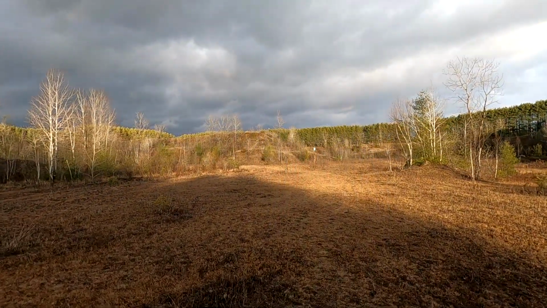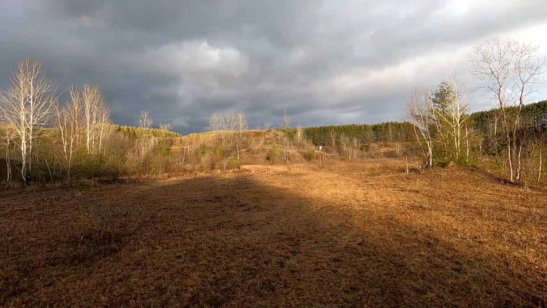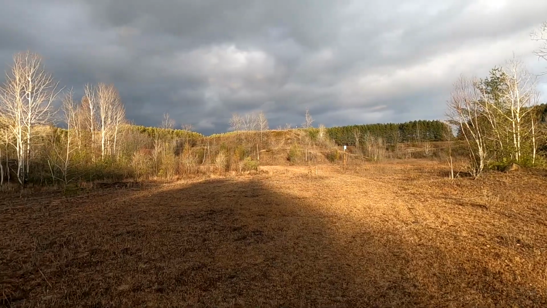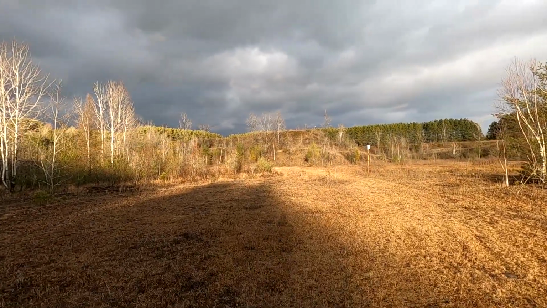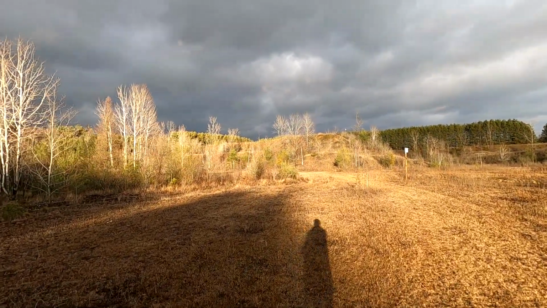Just a beautiful sky right now. We got the sun here on the hills in the pit and clipping the pine trees in the distance, and the dark skies beyond.